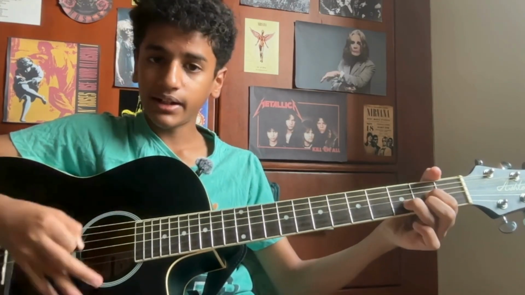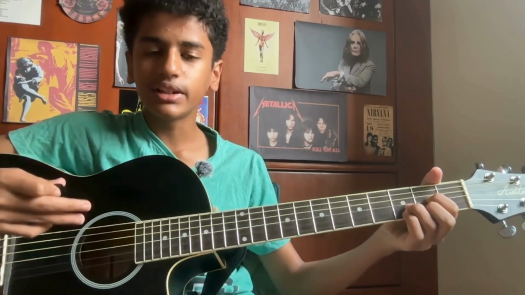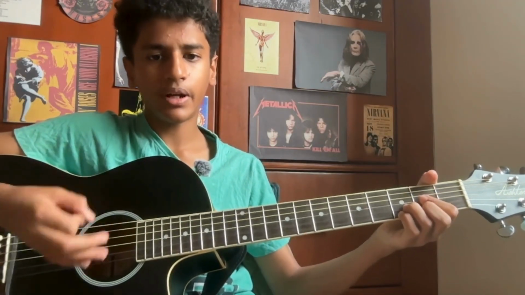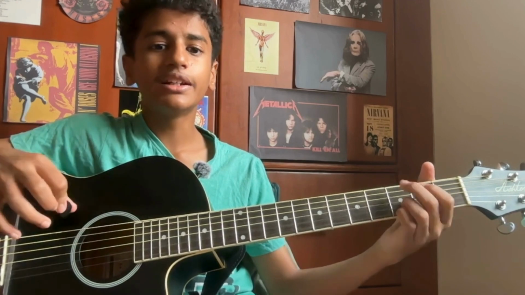So you notice when I'm doing down, down, up, it's soft. And when I did up, down, I slightly increased my attack on the strings, which leads to the sound becoming higher. So try this strumming pattern, down, up, but make the downstrokes a little stronger. So let's start with the G chord.